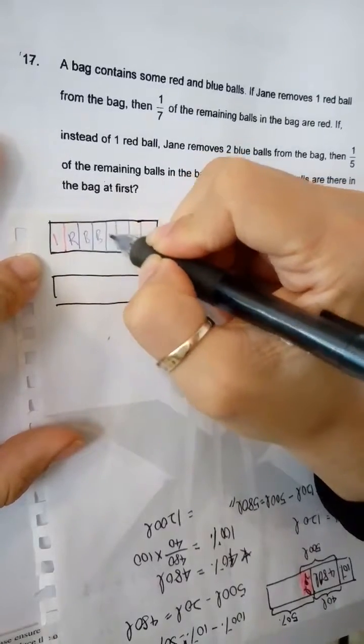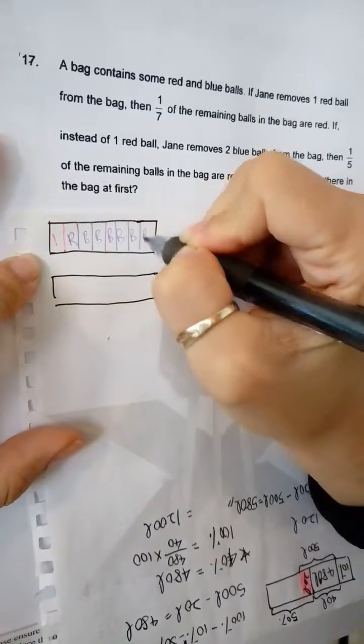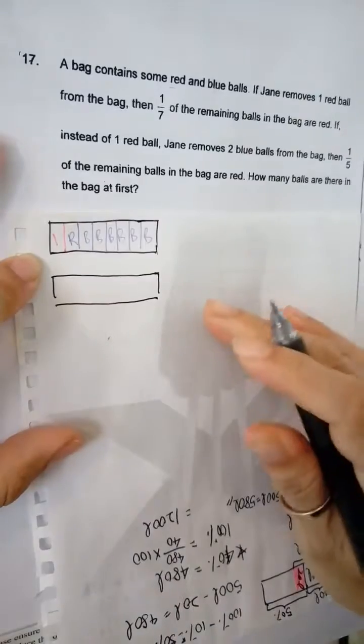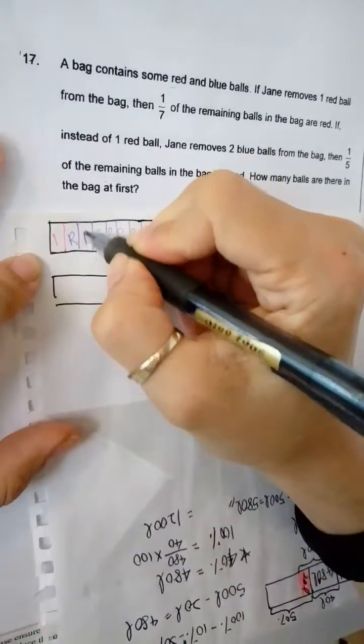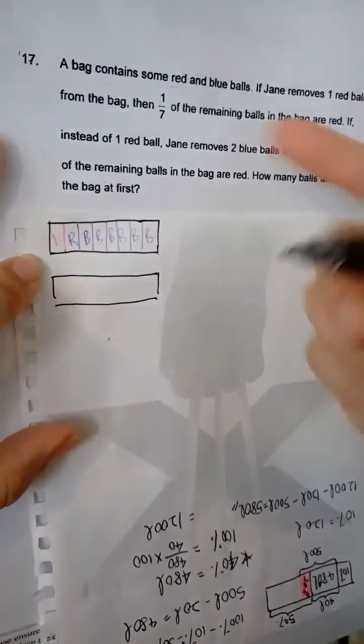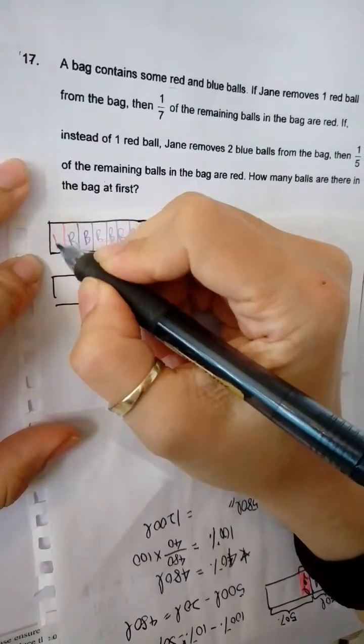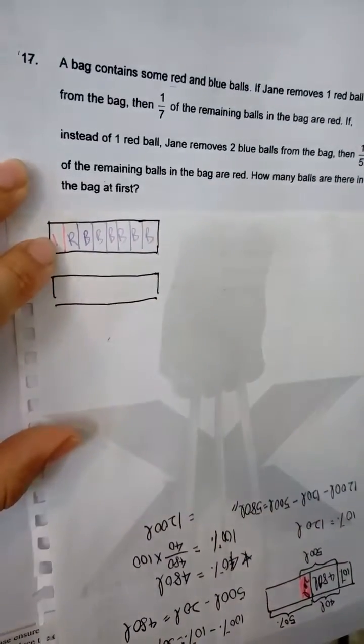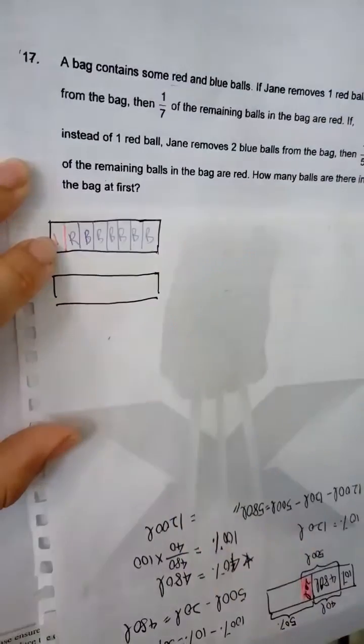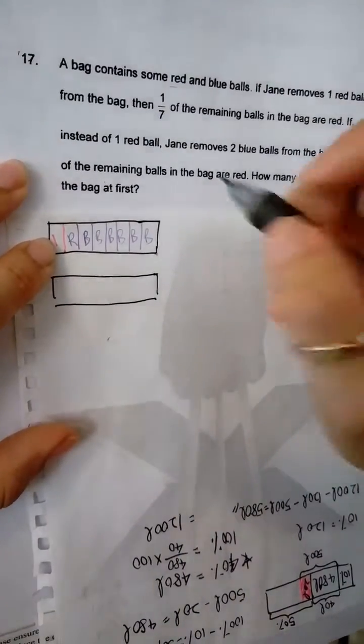Meaning the rest are blue, blue, blue. How do I know? Because the bag only has red and blue. Common sense, right? I was a student, I said, teacher, how do you know it's all blue? Because the remaining are blue. There's only red and blue. This is 1 red. This is why I use the red color. It's for me to see. You don't have to draw for the exam.